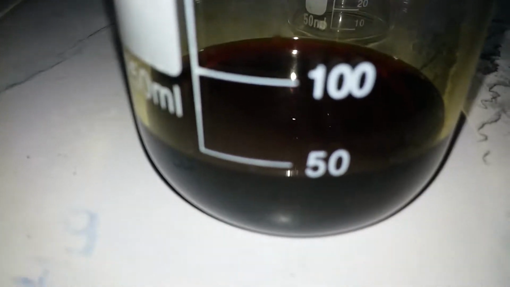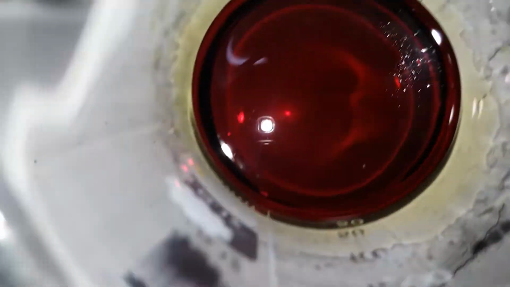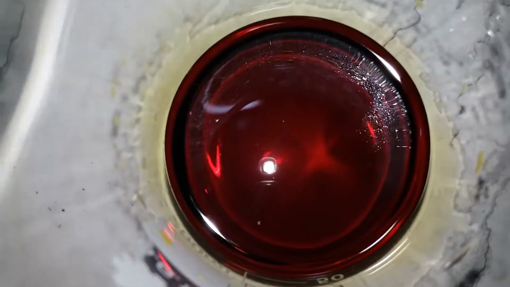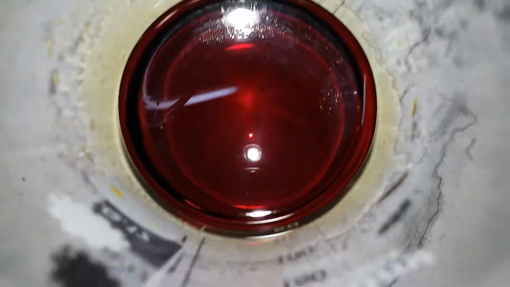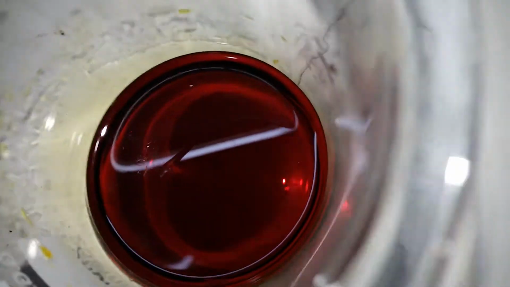So we have successfully oxidized hydriodic acid to produce water and iodine. So iodine is not in the solution right now. It's perfectly clear. Iodine is not really soluble in water, so it should precipitate out. So we're gonna give it a time.